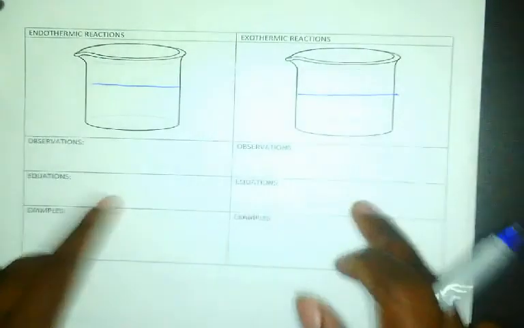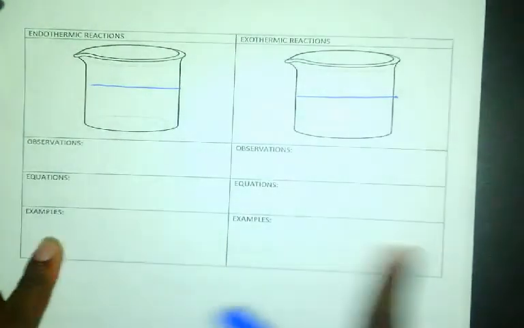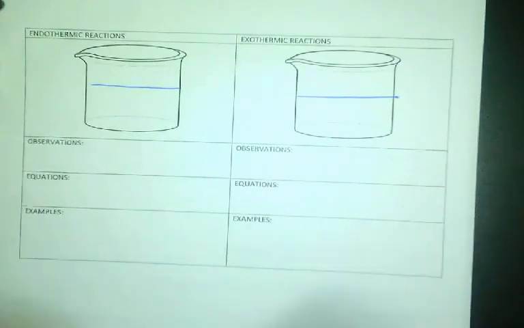I would like you to tell me about their equation, and I don't want you necessarily to write the equation. I want you to tell me where heat is. Is heat a reactant or is heat a product? And I'd like you to give me some examples. So if you go back through your notes and perhaps use some of the Discovery Ed links that you will see posted, you will be able to do just that.